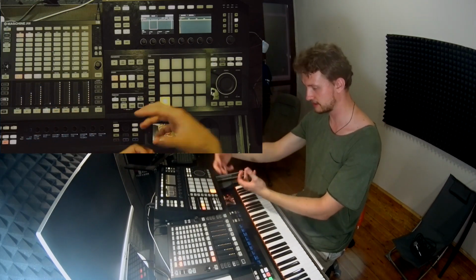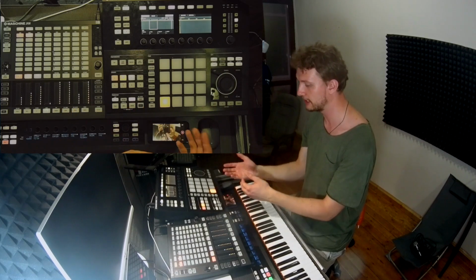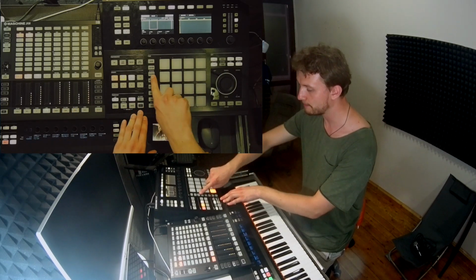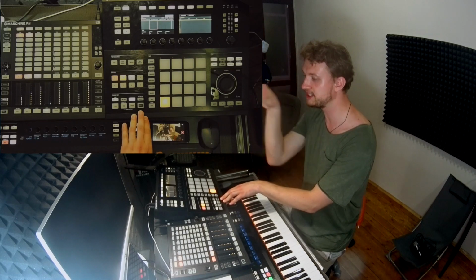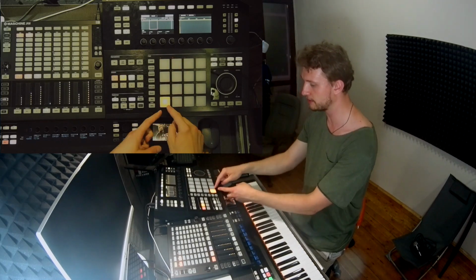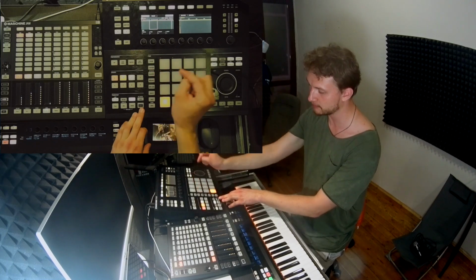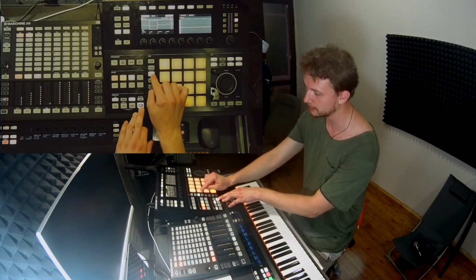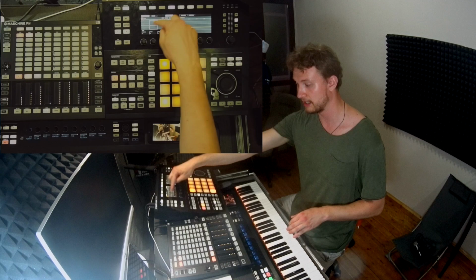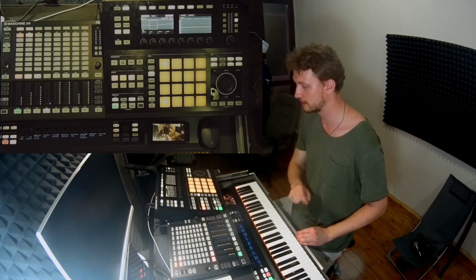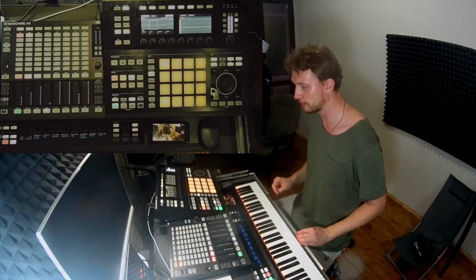But I can see it if I change mode, because now we are in pad mode. I want to go deeper inside this button and see all events inside this button. So that's why I need to push shift pad mode and see the keyboard. Okay, and now I see all the notes. Cool?